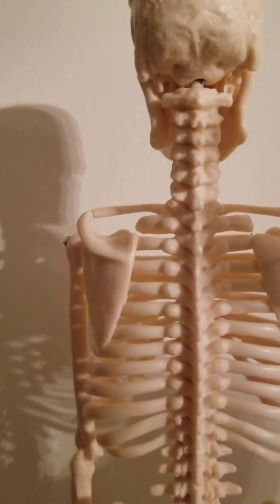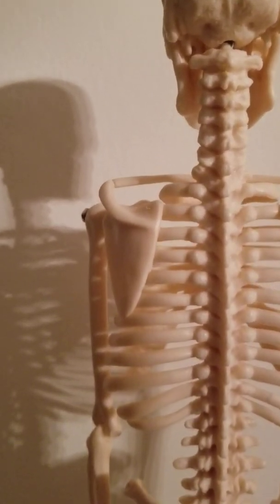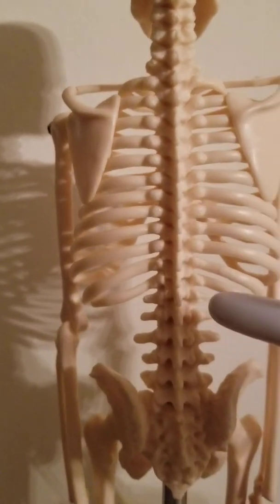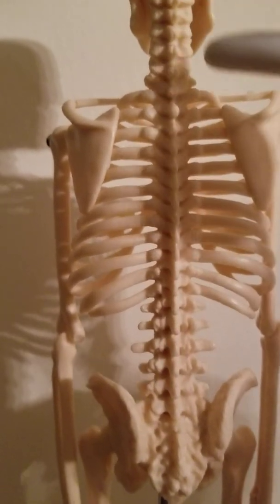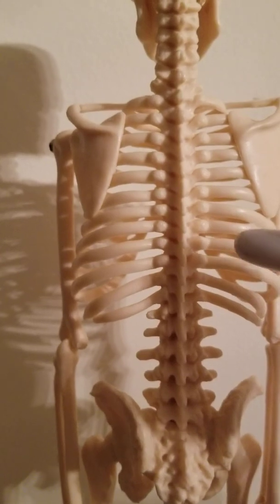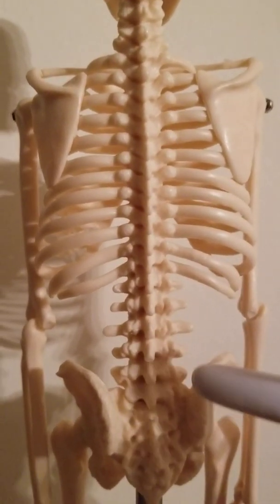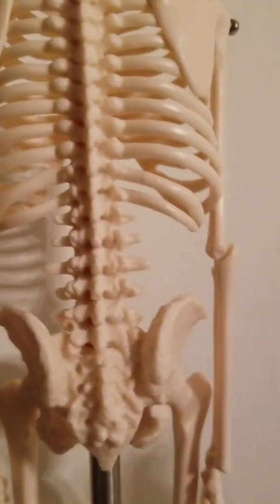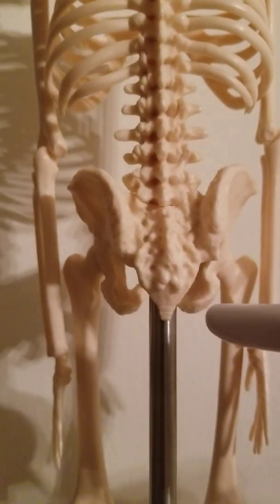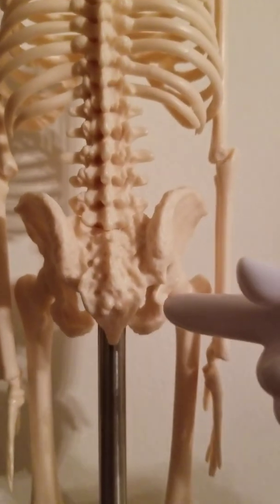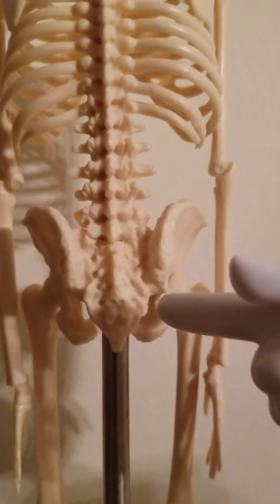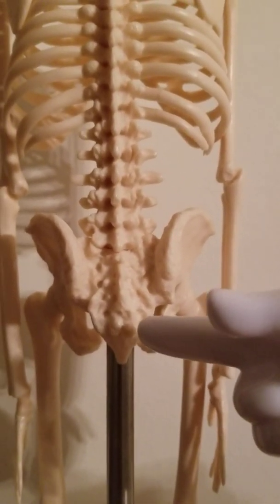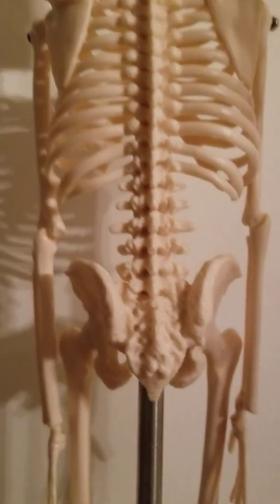And then your next is your thoracic vertebrae, T1 through T12, giving us 12 total. Next, you'll move on to your lumbar vertebrae, L1 through L5, giving us 5 total. Very bottom is where our sacrum and coccyx are going to be. We have 5 fused in the sacrum, and in the coccyx you have 4 fused as well.